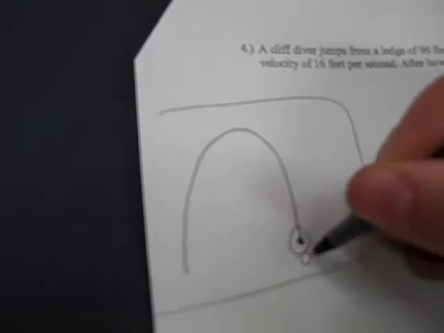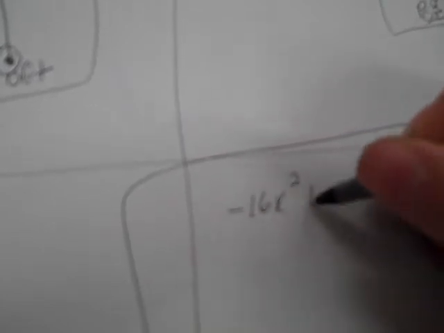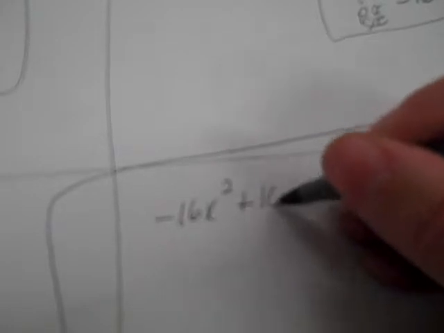Okay, so he goes up and he enters the water, which we call 0 feet. So I've got negative 16x squared for the gravity term, plus 16x for the velocity term, plus 96. You can't put the 96 there, that's not your feet per second. Okay, and then equals 0.